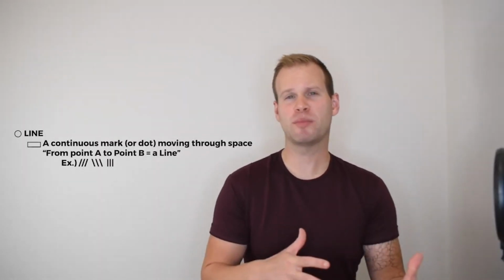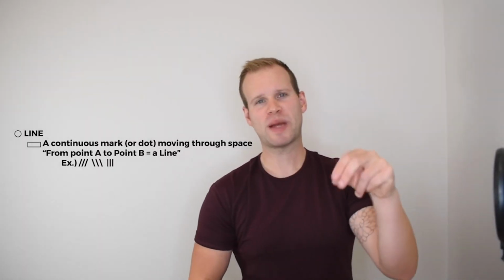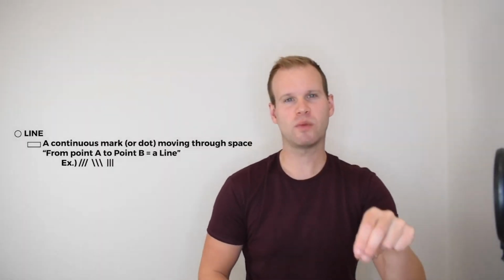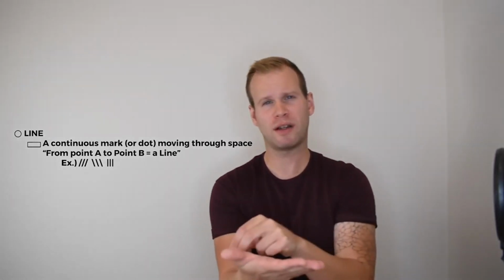So the element of line is defined as essentially a point moving through space. If we take our pencil and we put it down on a piece of paper, and with it pressed against the paper we pull it along, that single point at the end of our pencil is going to make a continuous line. So lines are considered the most simple element of all 7 elements of art, but it can be also the most dynamic.